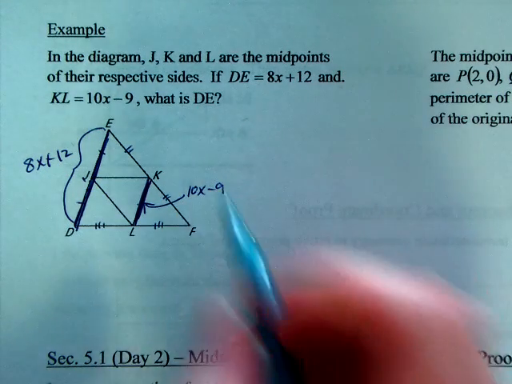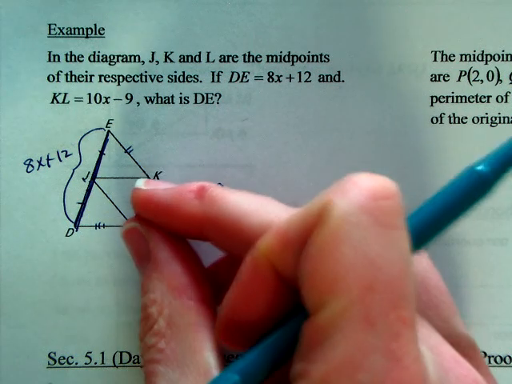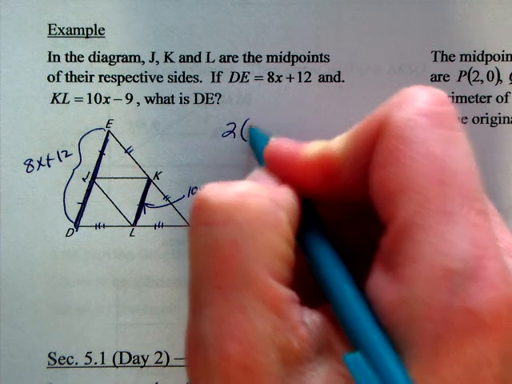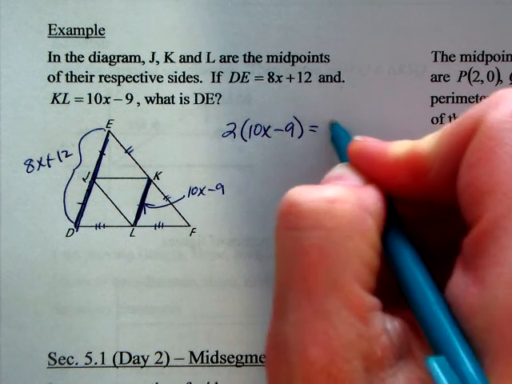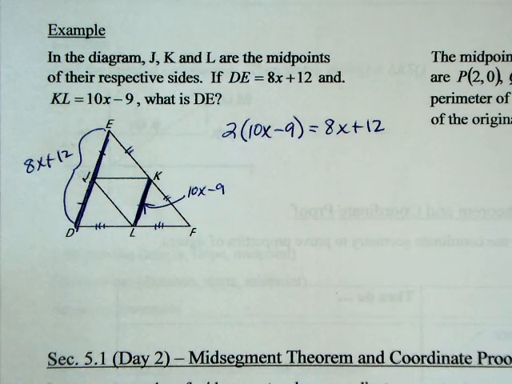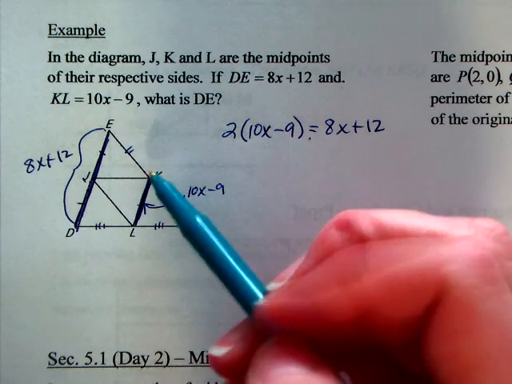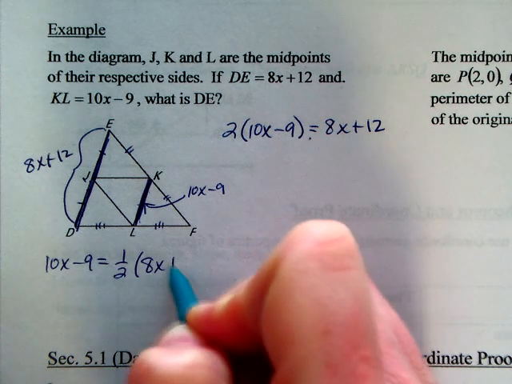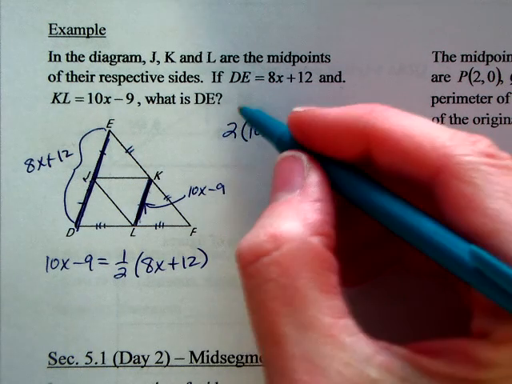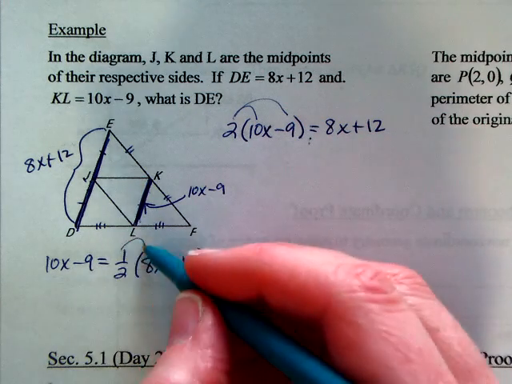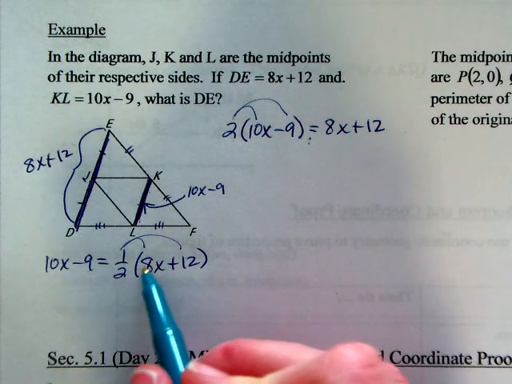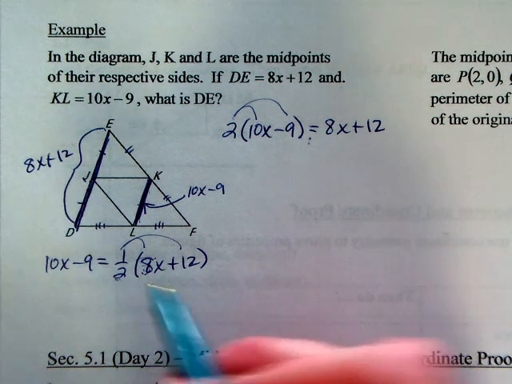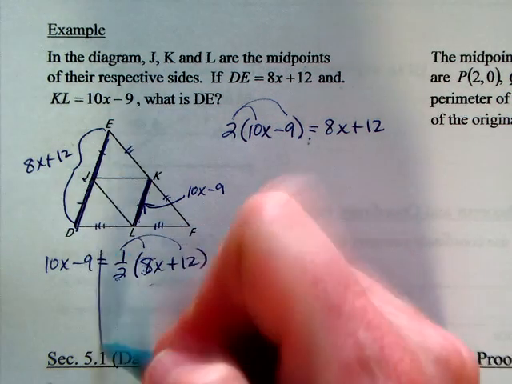So you can do one of two things. You can times this guy by 2, because if you look at the picture, it would take 2 of these to make all of DE. So I'm going to do 2 times 10x minus 9 equals 8x plus 12. Your other option, and I think it just creates a little more confusion for kids, is to take 10x minus 9 and set it equal to half of 8x plus 12. Most kids prefer the first option because they find it easier to distribute a 2 than a 1/2. Right now it's not too tricky because these are both even numbers, but when it's a 5 or a 3, or an odd number, dividing by half tends to mess kids up with the fractions. But you pick whichever way you want to go, and then we're just going to solve for x.